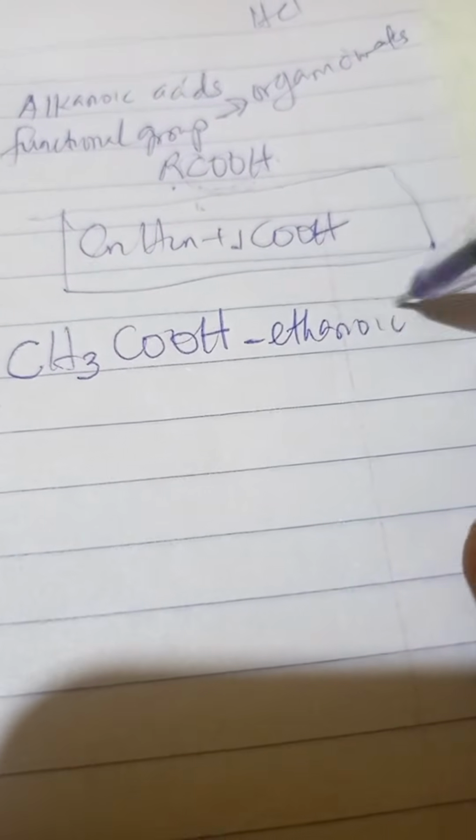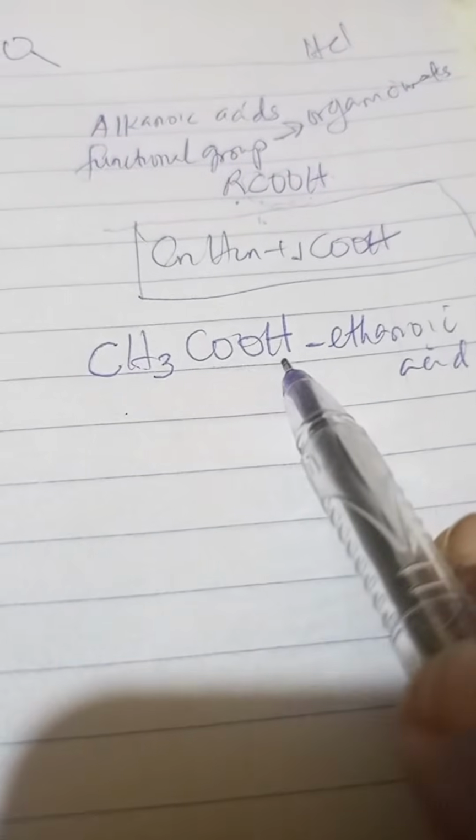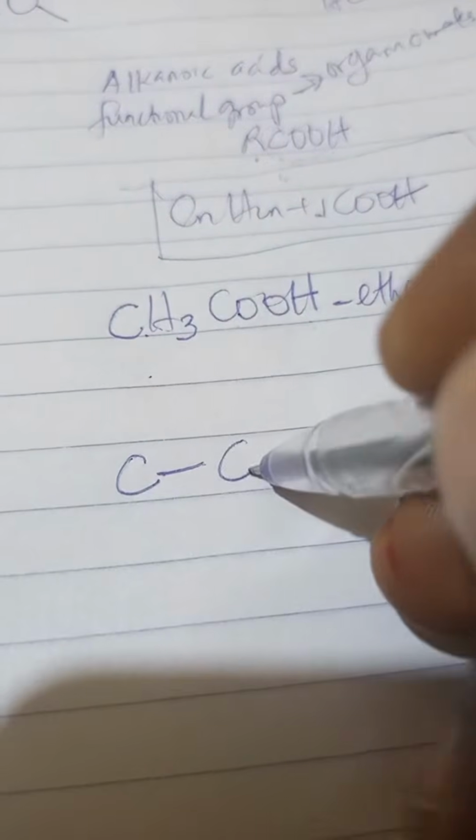CH3COOH. This CH3COOH is called ethanoic acid. So you must just see this COOH in the formula. So how do you draw this one? You want to draw the structure now. How do we draw the structure? See how to draw it. This C, this one that C.